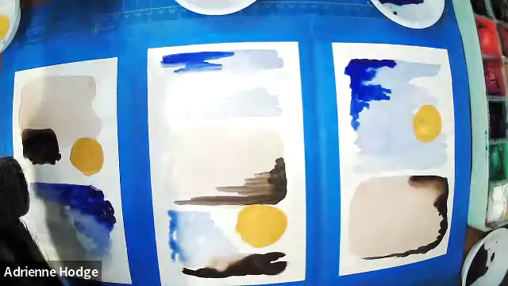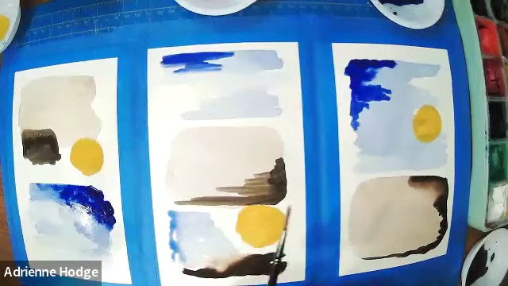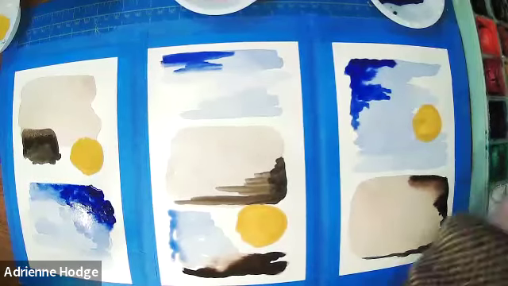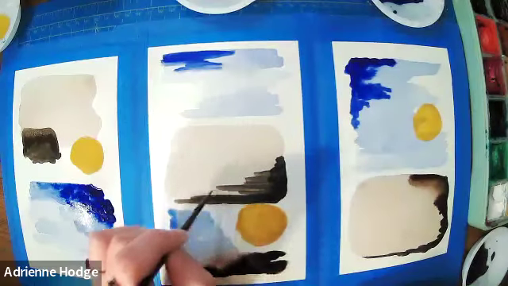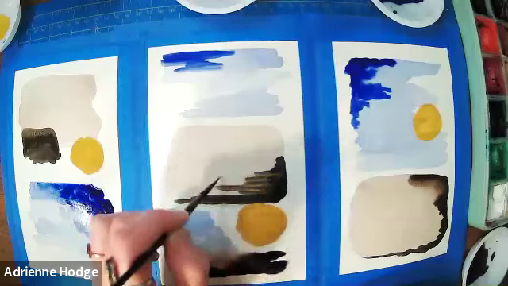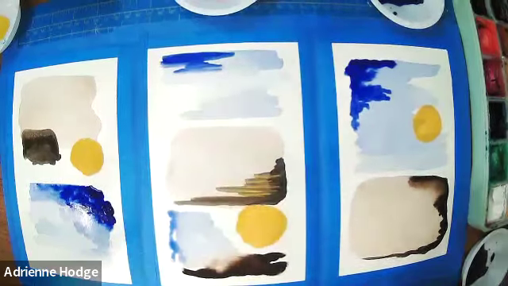So I'm gonna take my skinny brush here, my liner brush, and add a little bit of that. This is what I mean about adding a little more details in the foreground that starts to create that separation, right?